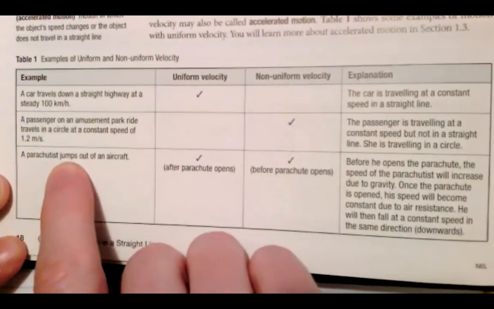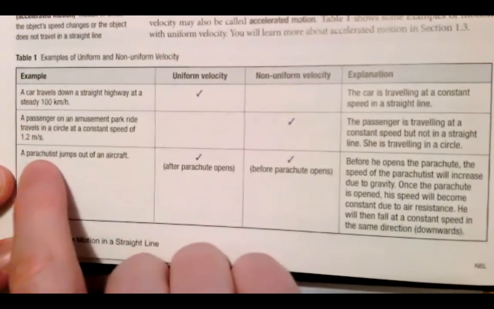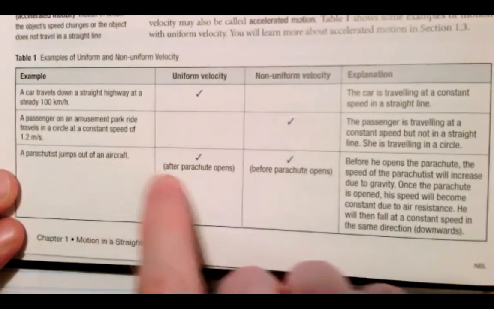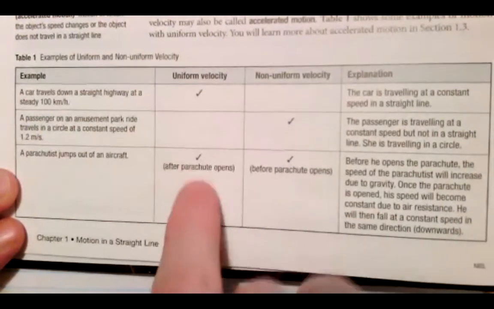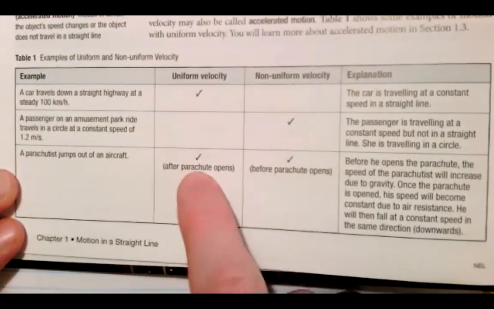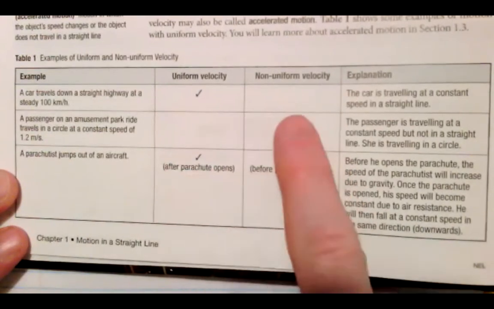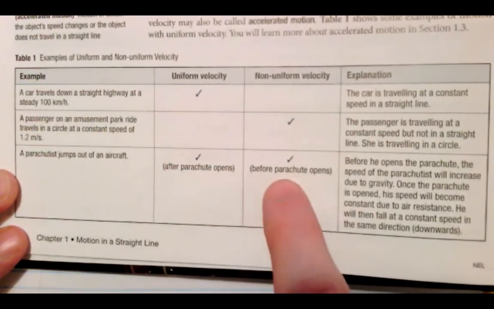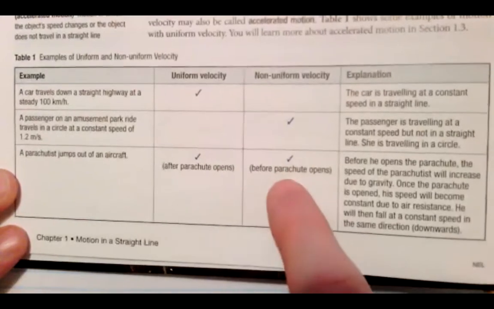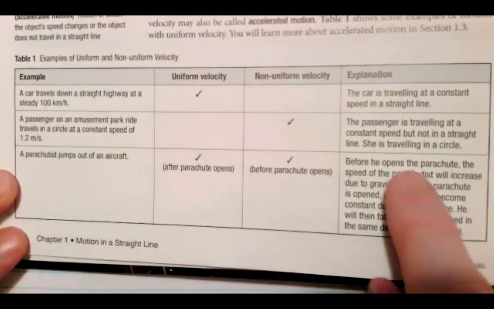Last one, a parachutist jumps out of an aircraft. This is interesting because after the parachute opens, that's when you're dropping at a constant speed. It's also assuming there's no side wind or anything. Non-uniform velocity is before the parachute opens because you're accelerating towards the earth. You're plummeting. I've done this. I have a funny story about it if you ever want to hear.